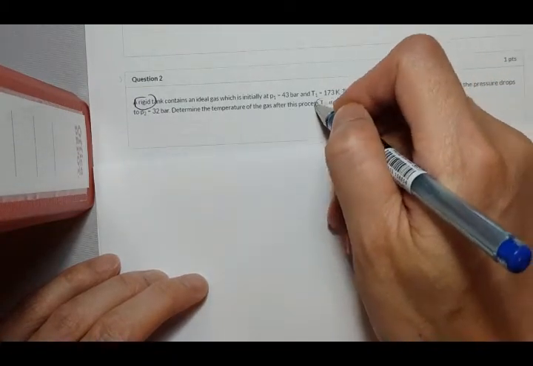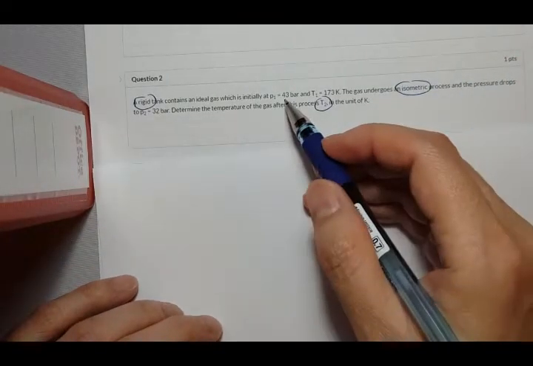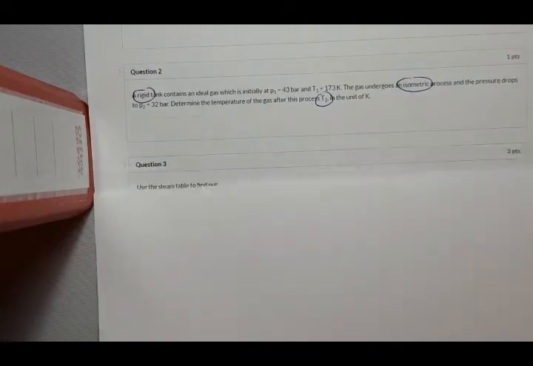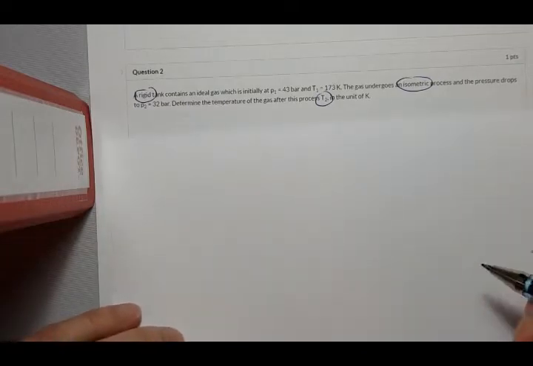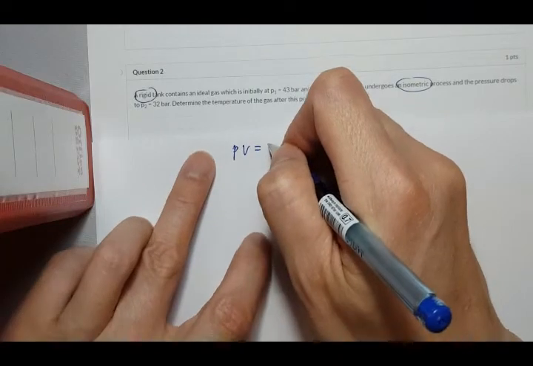Someone may think that the variables given are not enough to calculate T2, but I will show you they actually are enough. We know the ideal gas equation, PV is equal to mRT.